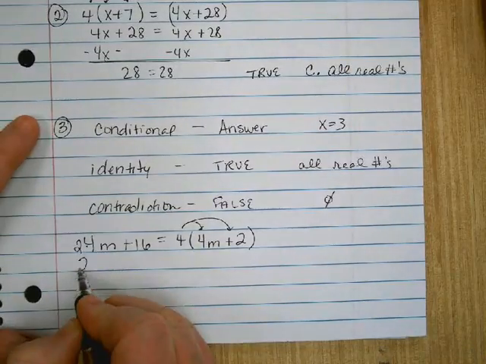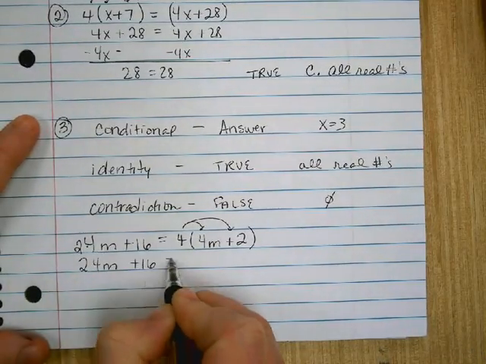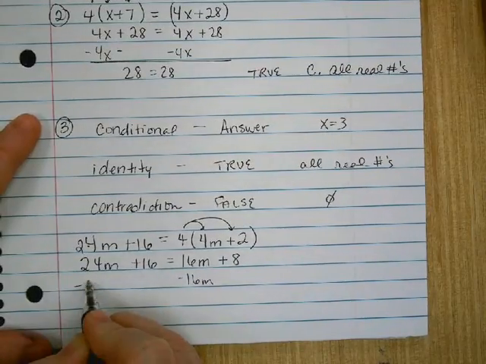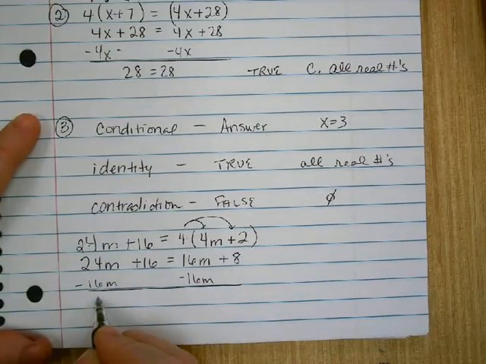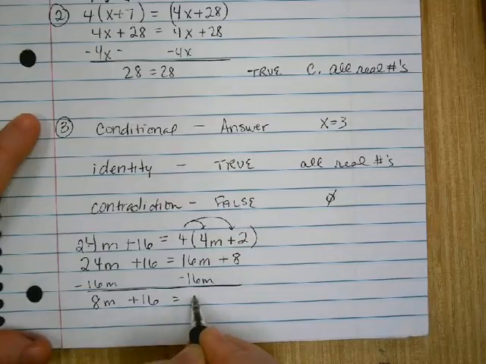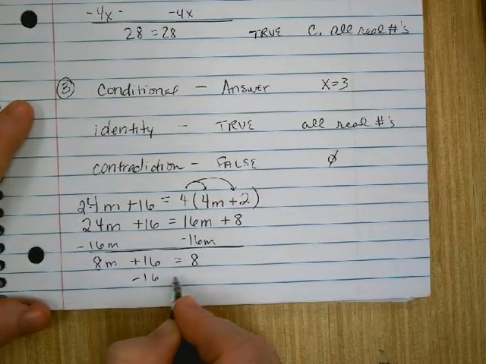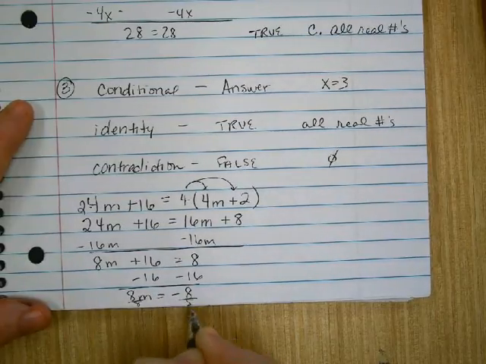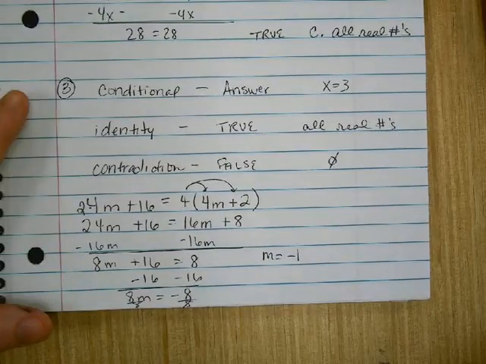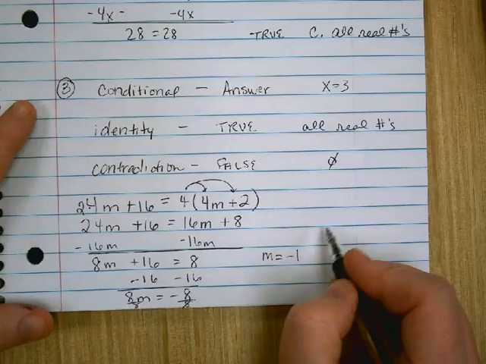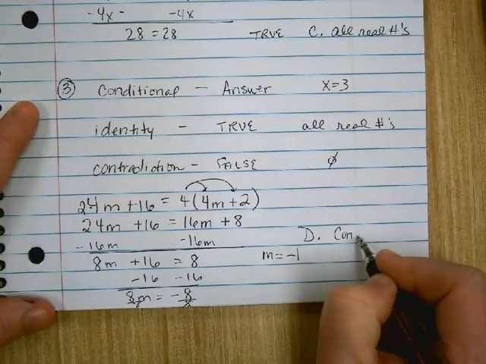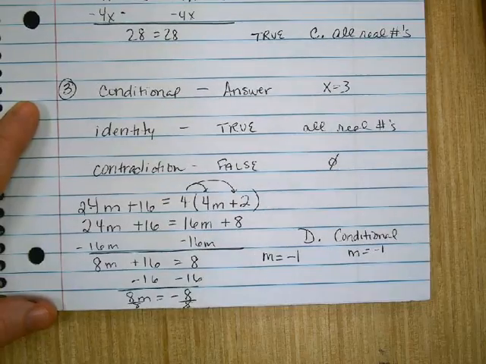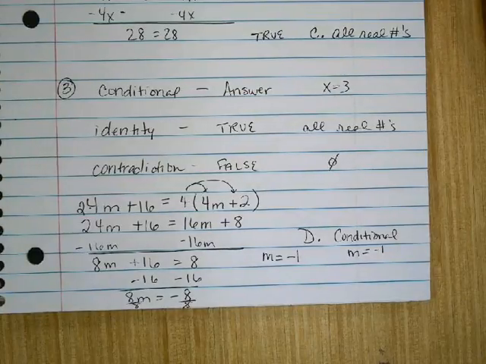So I have 24m plus 16 equals 16m plus 8. Subtract the 16m. Let's see, that's 8m plus 16 equals 8. Subtract 16 from each side. 8m is negative 8. Divide by 8. M is negative 1. So number 3, the answer choice is D. It's a conditional. And the condition is, it's true as long as m equals negative 1. Everybody good?